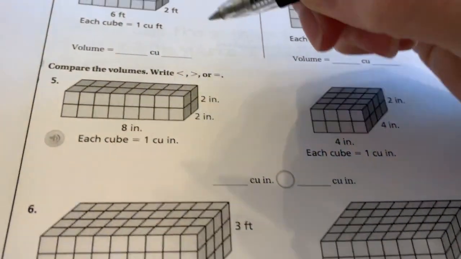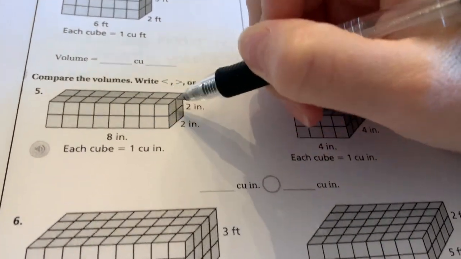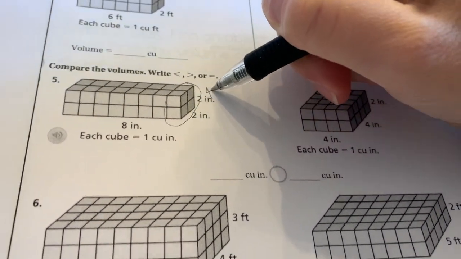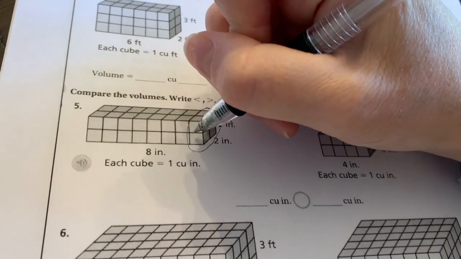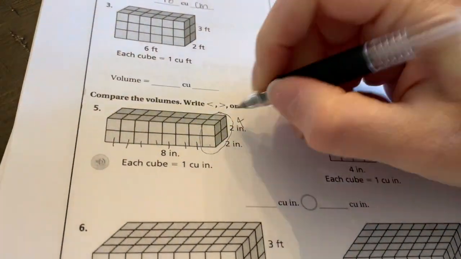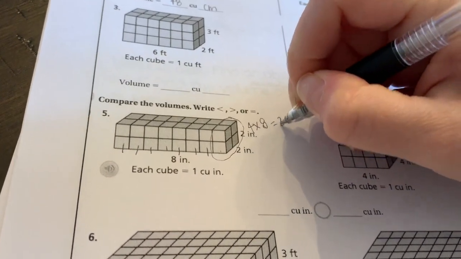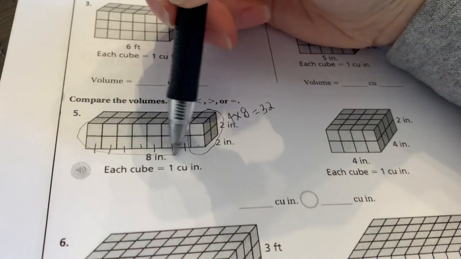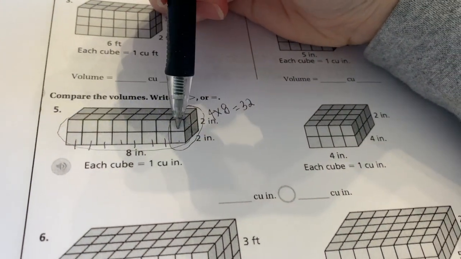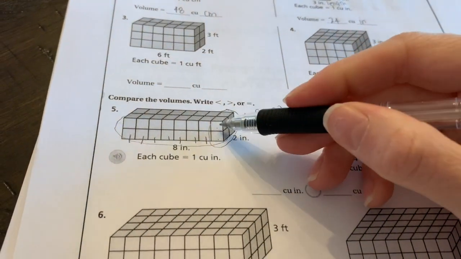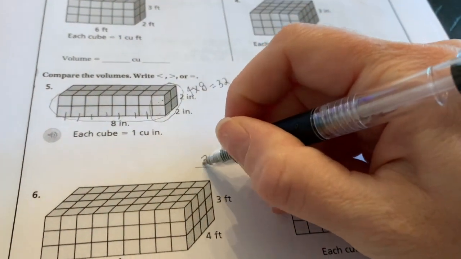Okay, so for this first one, I'm going to do it this way this time because it's going to be easier to multiply. So I'm going to look at this piece here, and I know I have 4 here. Okay, and now let's see how many rows of 4 I have. 1, 2, 3, 4, 5, 6, 7, 8. So 4 times 8 is 32. Now, if you didn't see it that way, you could have done the first section here, and you would count 16 times 2, which is 32. Okay, so the first volume is 32 cubic inches.